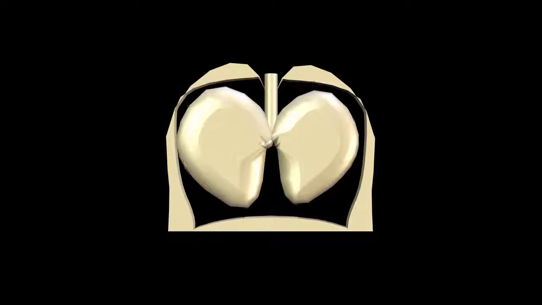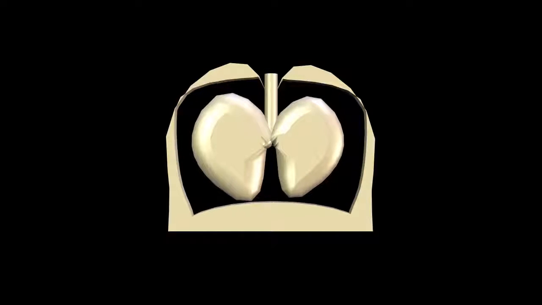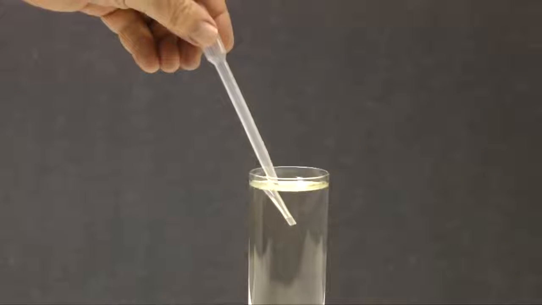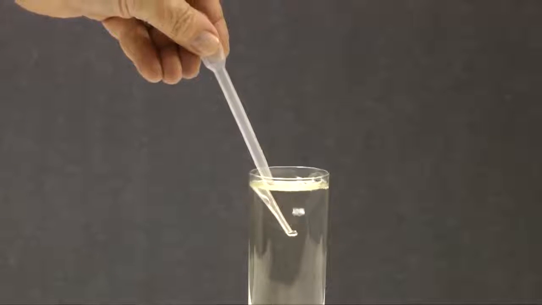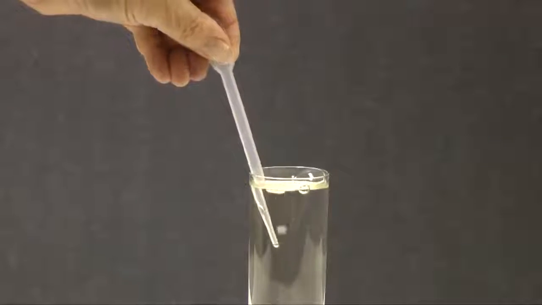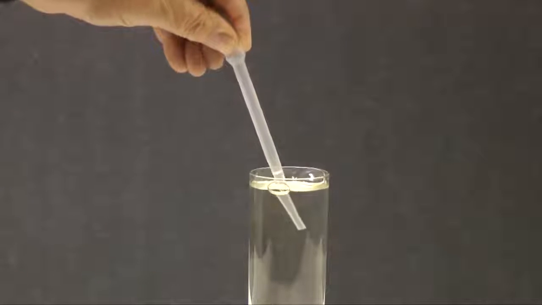Atmospheric pressure also plays a role in the function of many devices, including water pumps, syringes, and drinking straws. When you use a drinking straw, you're not sucking liquid up the tube, air pressure pushes the liquid up the tube.